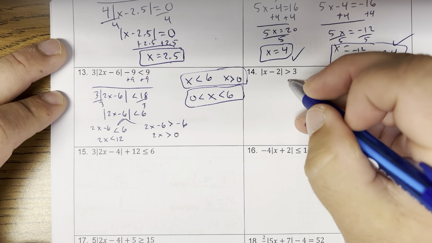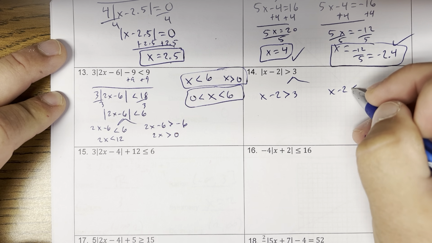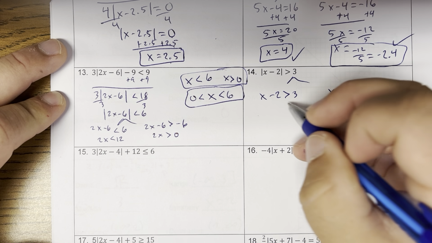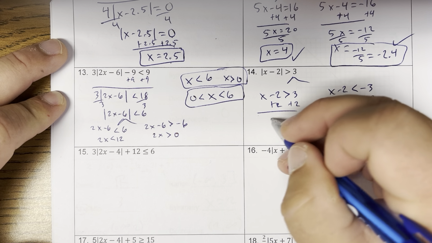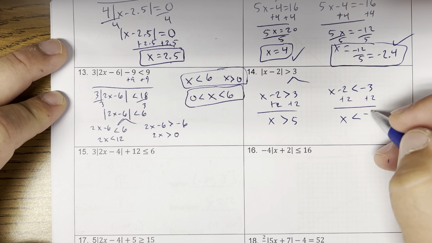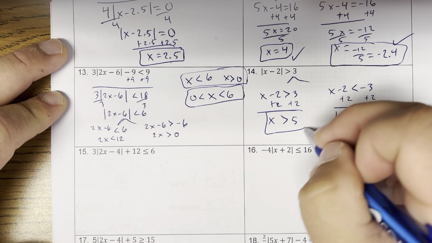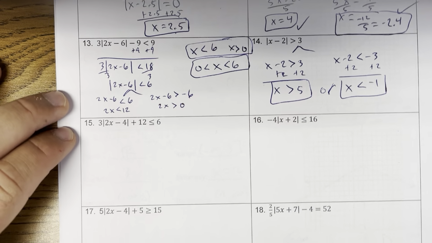On this one, the absolute value is by itself. It's time to split it. X minus 2 is greater than 3. X minus 2 is less than negative 3. We'll add the 2 over. So x is greater than 5. X is less than negative 1. And there's an or statement right here. We're greater than 5, less than negative 1.